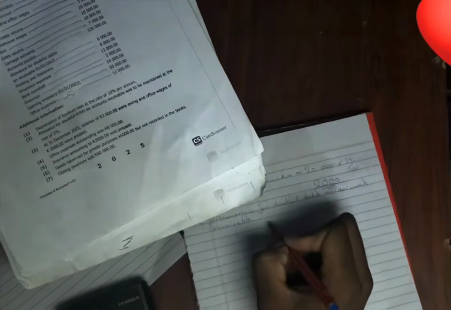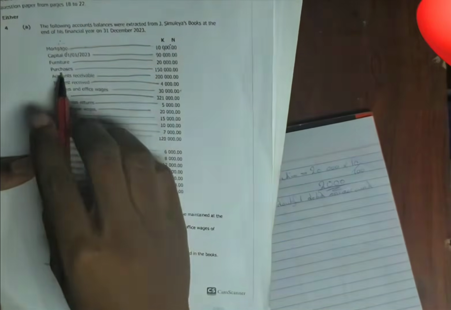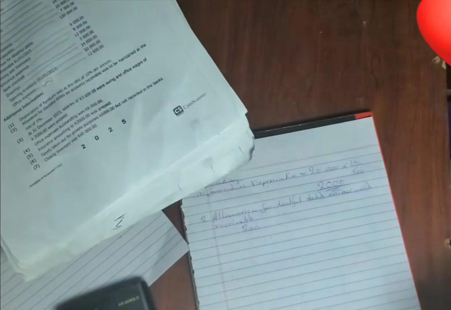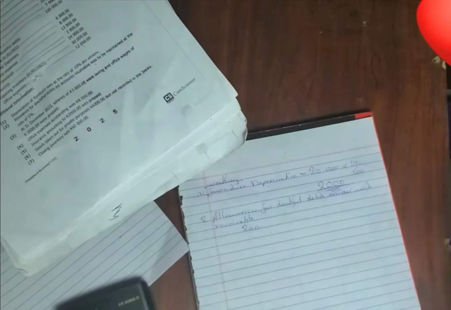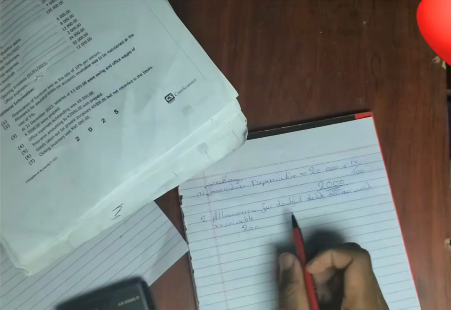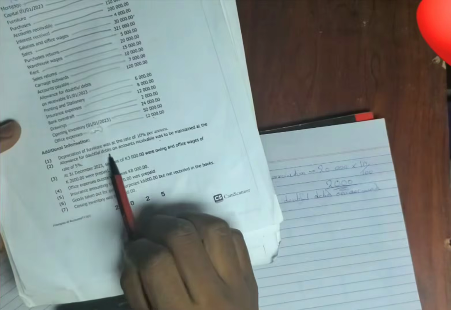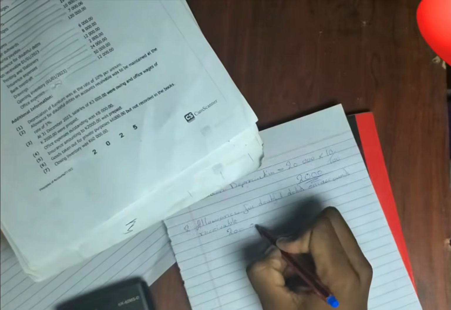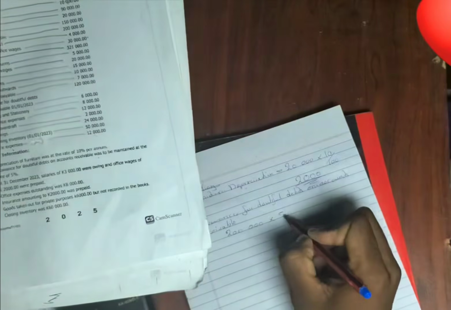So what we'll do is simply this. We get the amount for the accounts receivables. The accounts receivables amount is 200,000. Since that's where we'll get the new allowance for doubtful debts from, it simply even states allowance for doubtful debts on accounts receivable. So their accounts receivables was 200,000. Then we multiply it by 5%.